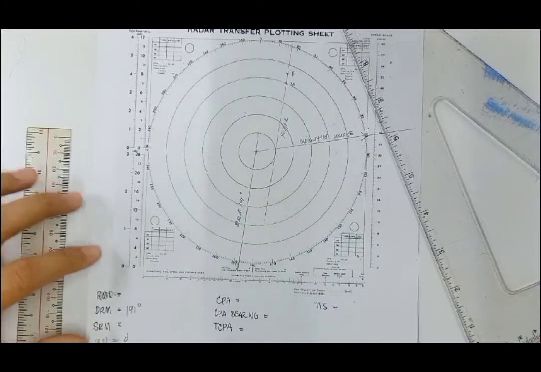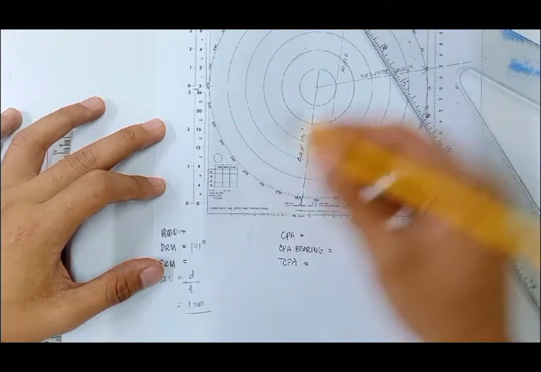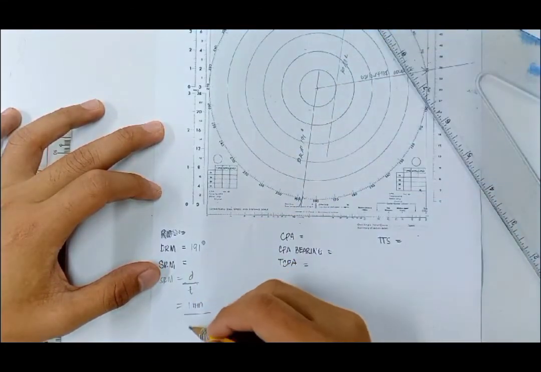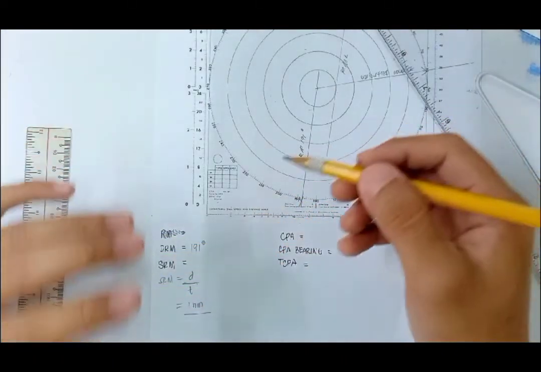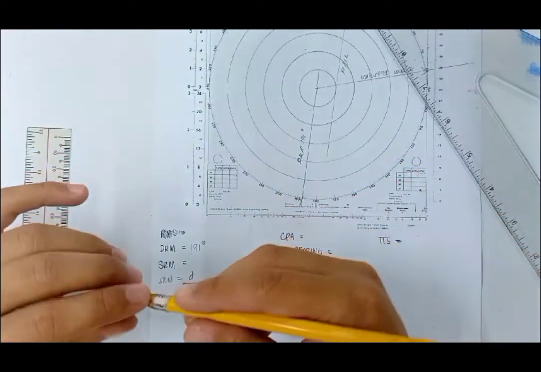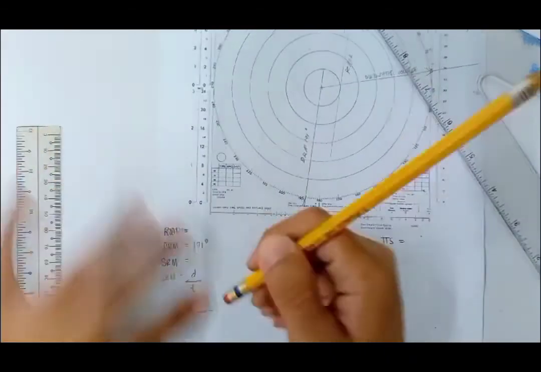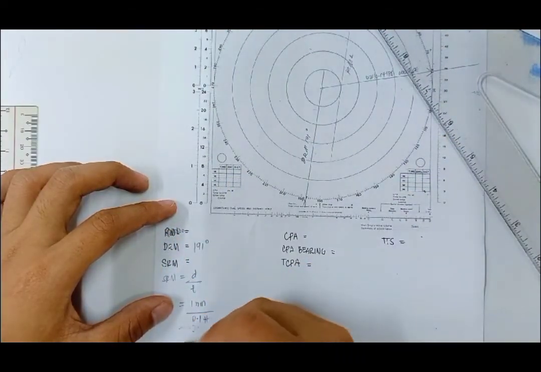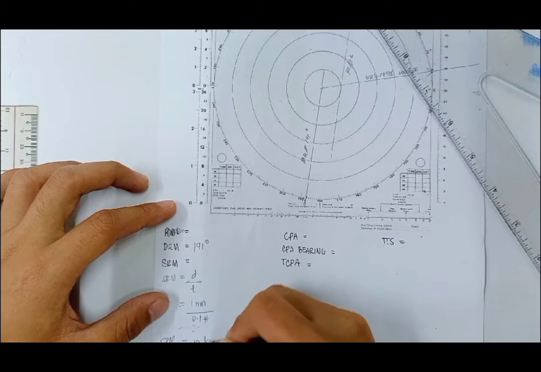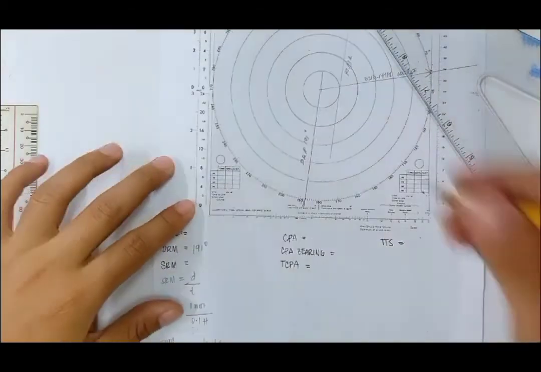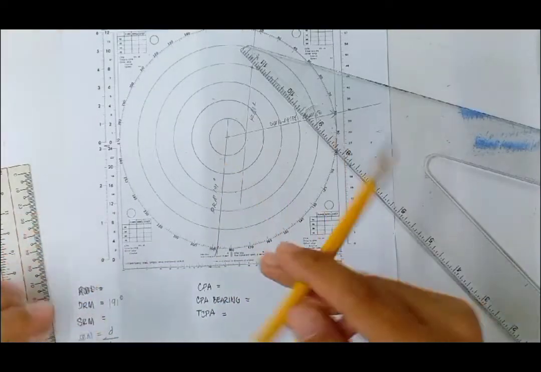So approximately, the distance is 1 nautical mile over the time interval of the target. The interval is 6 minutes, but we need to transpose this into hours. So 6 times 60 equals 0.1 hours. To compute, 1 divided by 0.1 is equal to 10 knots. So this is our speed, the SRM.